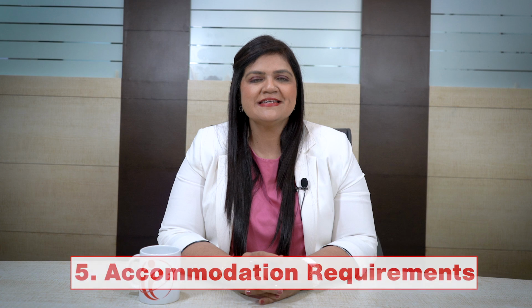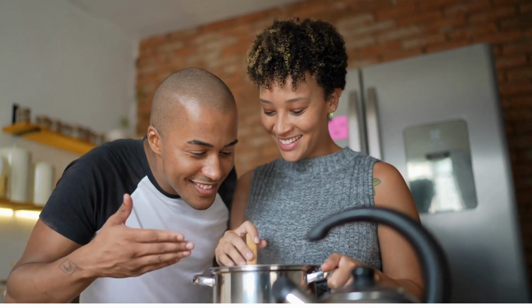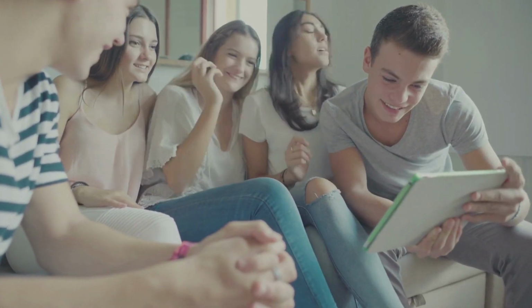Accommodation requirement. It is important to meet the accommodation requirements. There has to be a room for the applicant and sponsor to stay together. This accommodation requirement can be met in various ways. You could own a property, or you could have rented a property. You could be staying with friends and family. The details of the accommodation need to be included in the application.